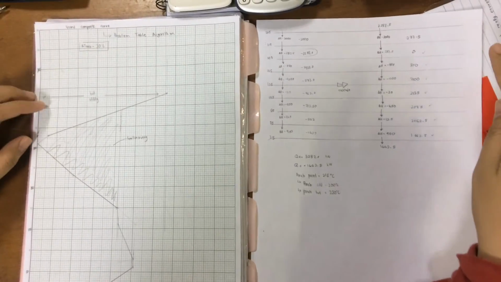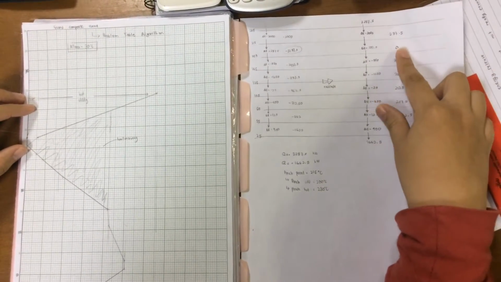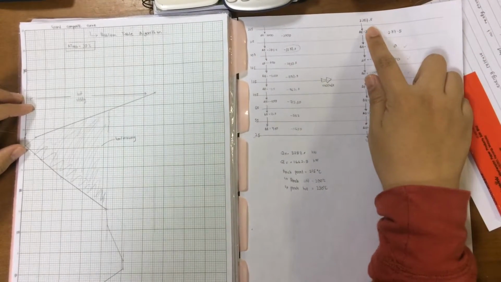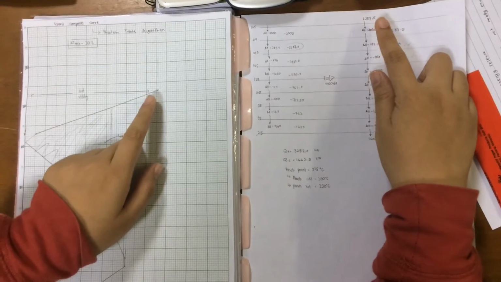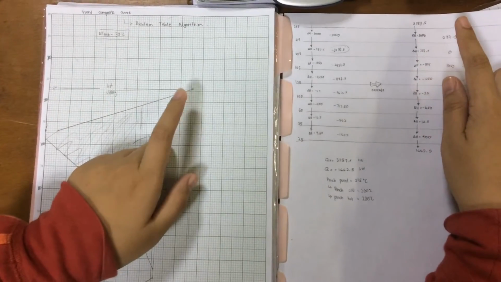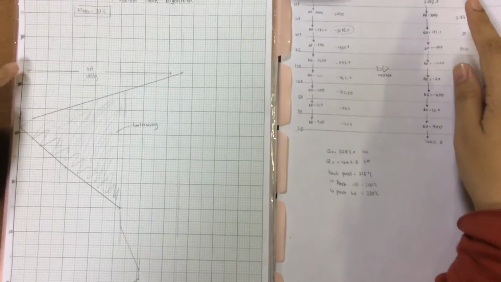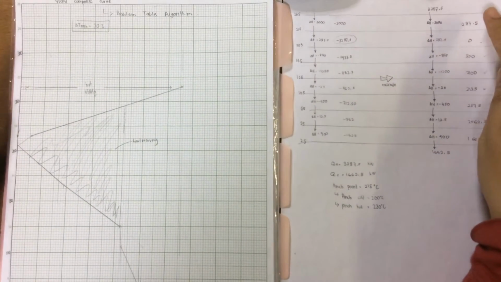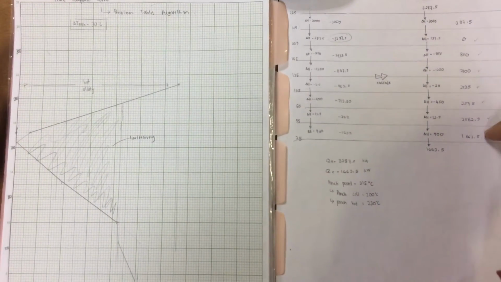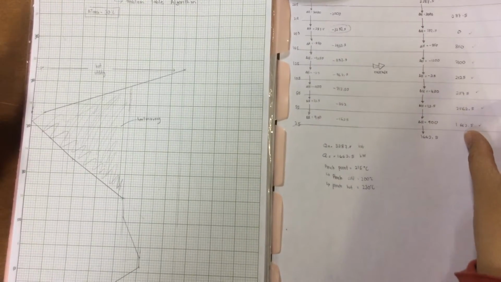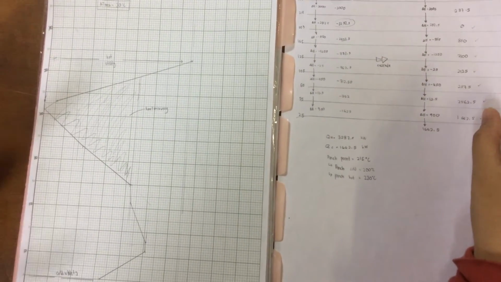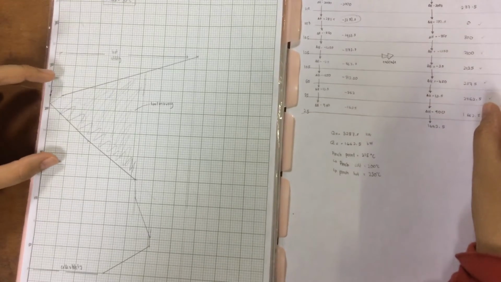Here we plot the 3287 on the grand composite curve at 265, followed by the other values. From this feasible cascade, we can produce the final grand composite curve.